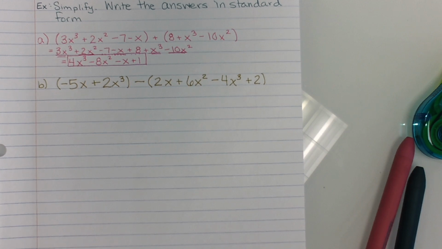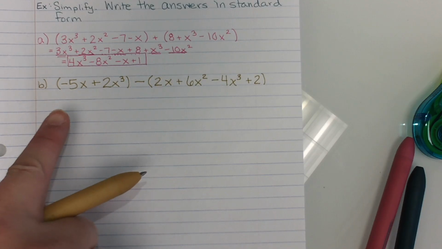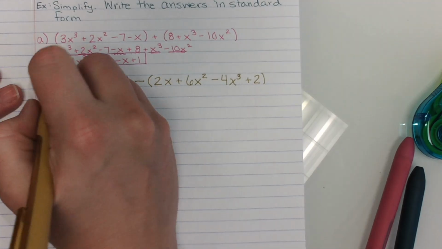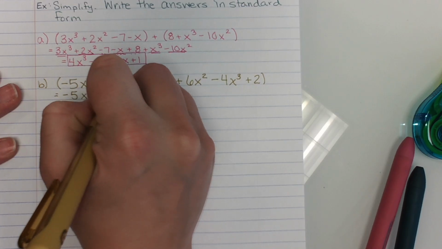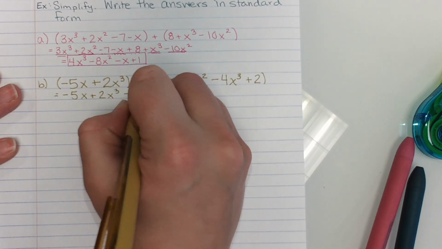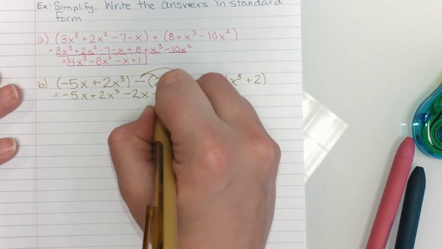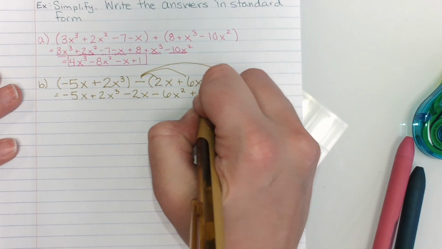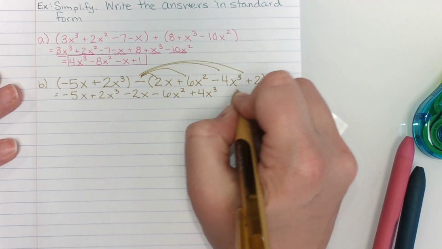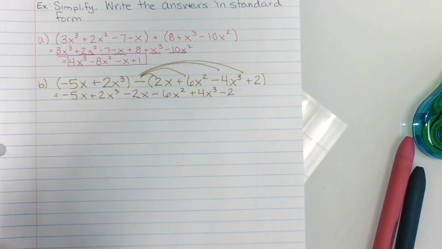Griffin, are my parentheses doing anything this time? Yeah. Really? What do I need to do? Distribute the negative. What about on the first one? Are the first parentheses doing anything? No, just get rid of them. But yeah, distribute the negative. Minus 2x minus 6x squared. Negative, negative, positive 4x cubed. Negative 2.